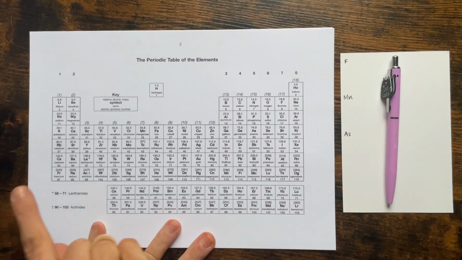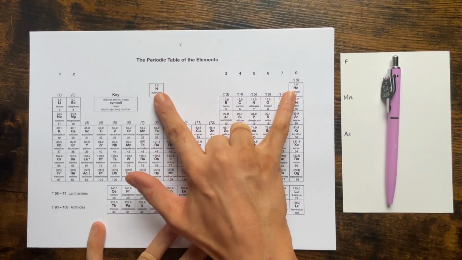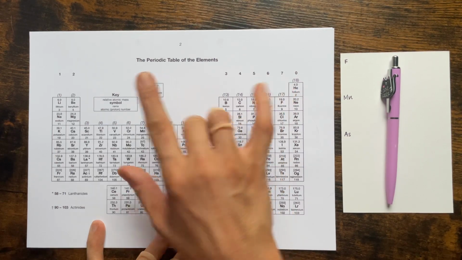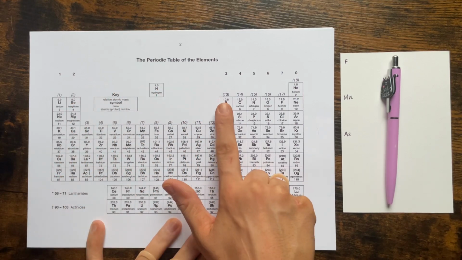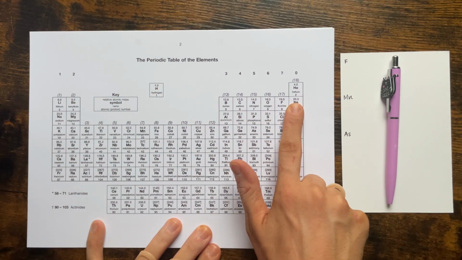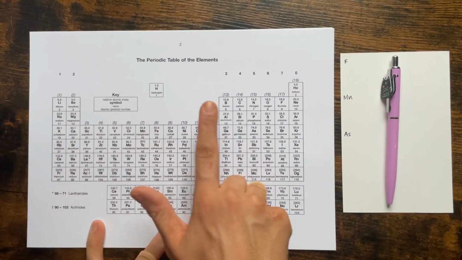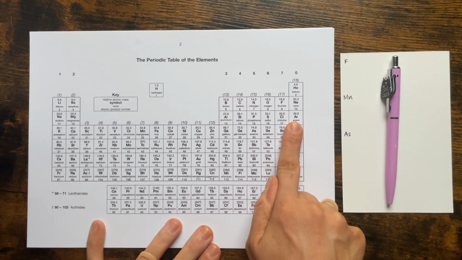But if we just follow through the periodic table, we can see that those 2 elements there represent the 1s, so 1s1, 1s2, 2s1, 2s2, 2p 1, 2, 3, 4, 5, 6, 3s1, 2, 3p 1, 2, 3, 4, 5, 6. And here's the really nifty bit.